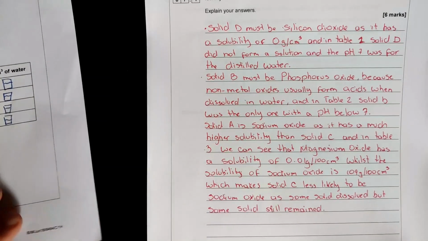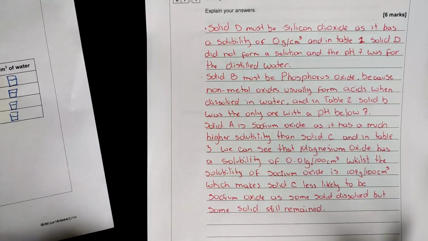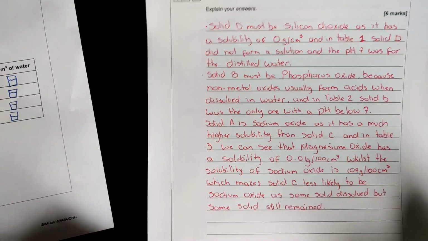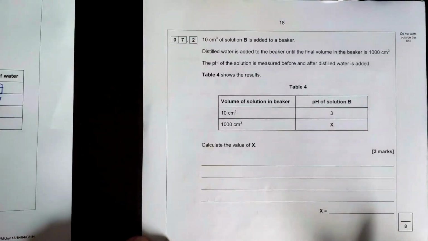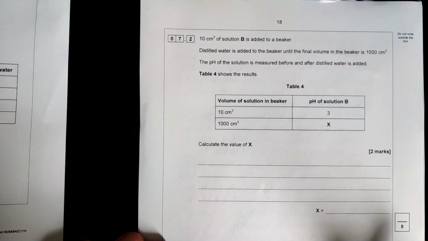Right, so there you have it, guys. That is question 7.1 for you. So let's keep it moving and go to question 7.2. It says here, 10 centimeter cubes of solution B is added to a beaker. Distilled water is added to the beaker until the final volume is 1,000 centimeter cubes. The pH of the solution is measured before and after distilled water is added. Table 4 shows the result.